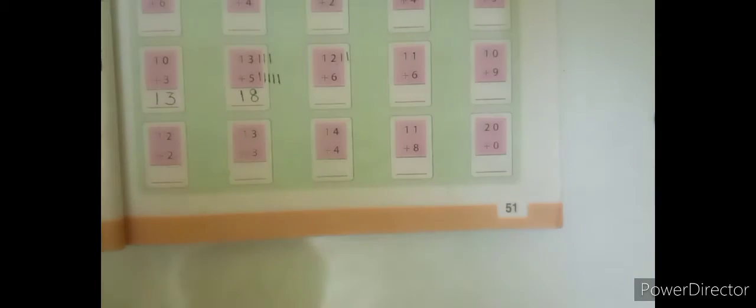Okay, now look at this digit. Look at here. Here are 2. Now you have to draw 2 lines in front of 2. Now you have to draw 6 lines in front of 6.